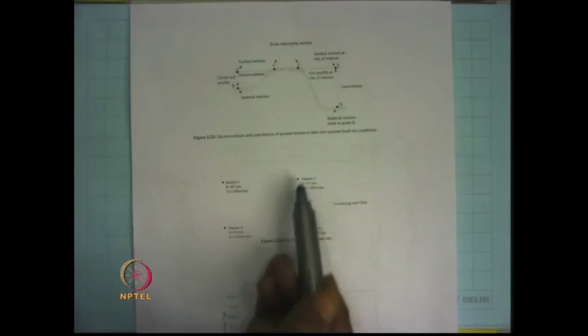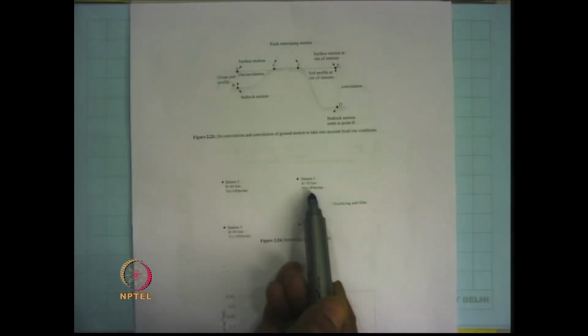These shear wave velocities and epicentral distances are different for the 3 stations. The shear wave velocity which is given indicates the soil condition for the particular station.